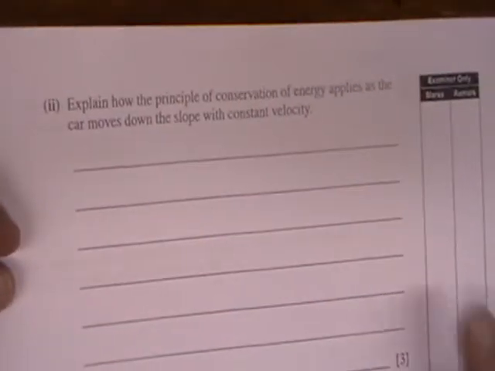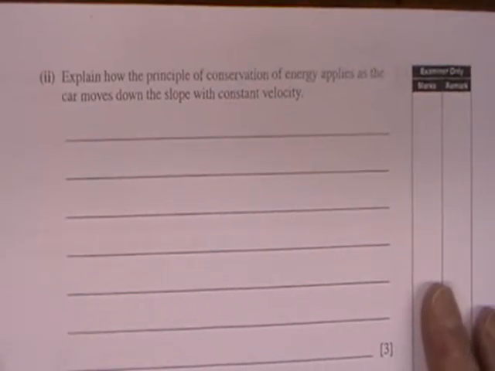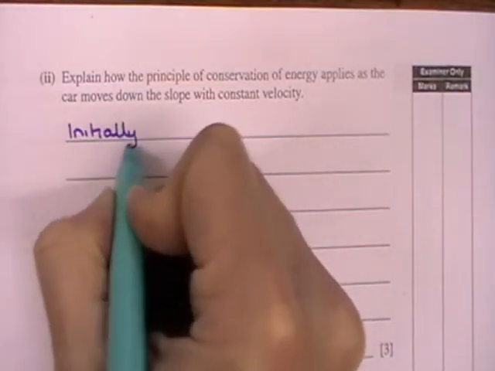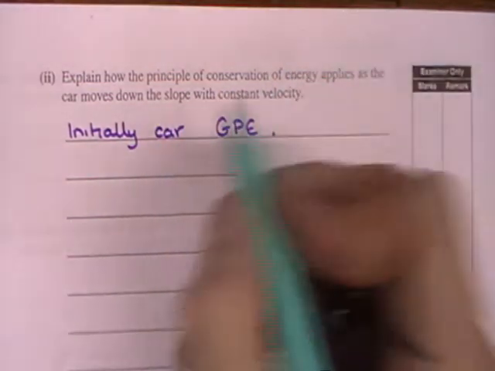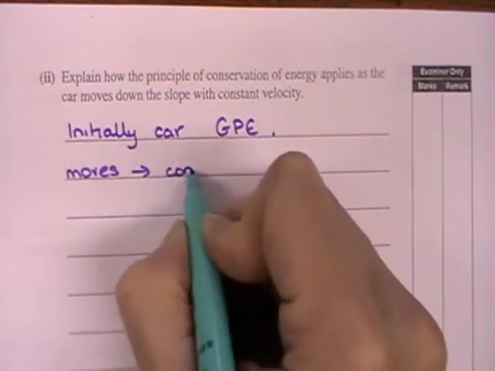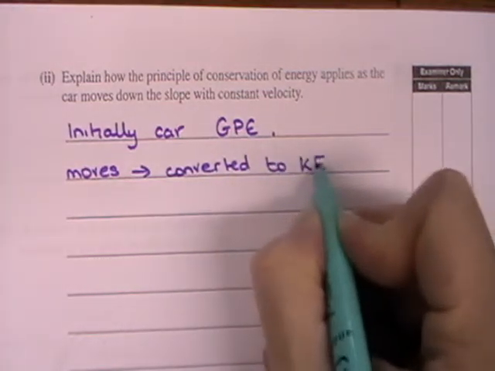Last part of the question over the page. Explain how the principle of conservation of energy applies to the car as it moves down the slope with constant velocity. So initially the car has gravitational potential energy, and as it moves down the slope this is converted to kinetic energy.